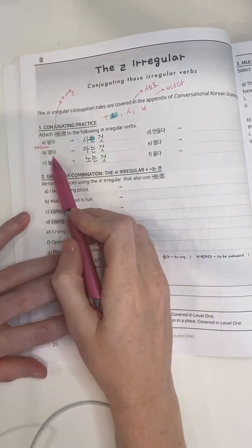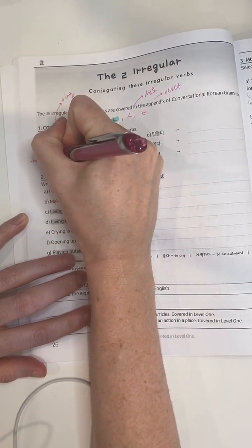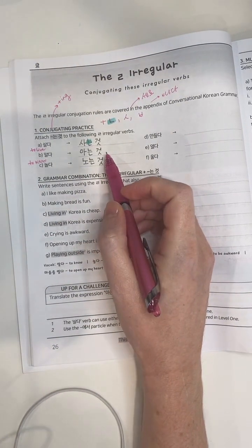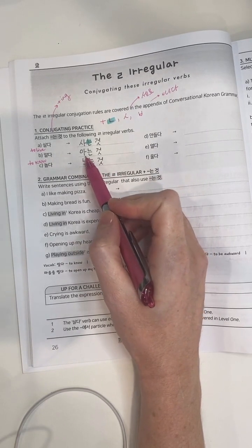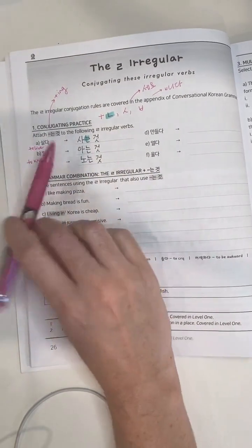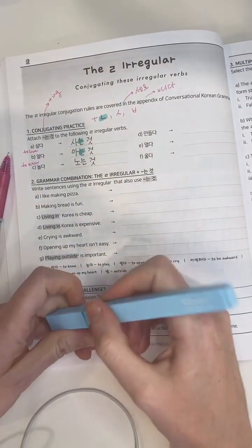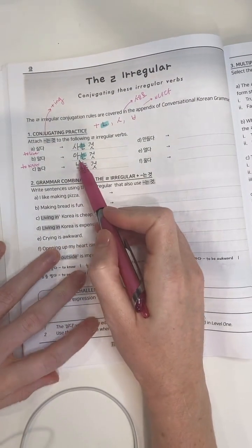Another example here is alda. Alda means to know. When you add nin-got, it becomes knowing. We add the ing, it becomes knowing. And again, see how this lil is gone. It disappears because we have this nien following the conjugation, causing this lil to disappear.